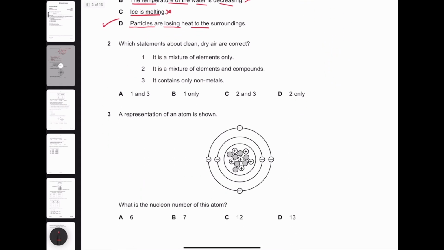Now, which statements about clean, dry air are correct? It is a mixture of elements only. It is a mixture of elements and compounds. See, clean, dry air contains CO2, O2, N2. So elements are there as well as compounds. Carbon dioxide is a compound, right? So the answer should be 2 and 3.